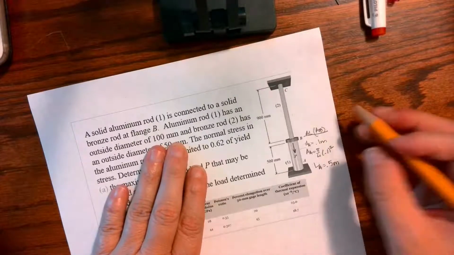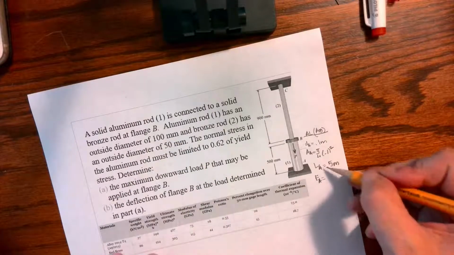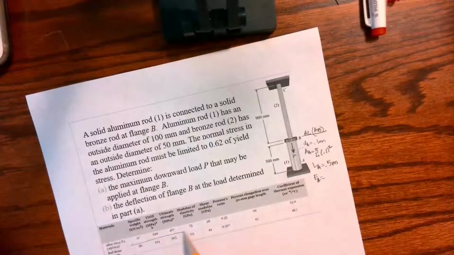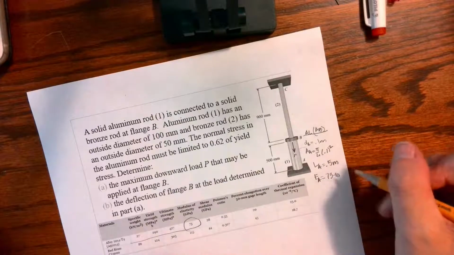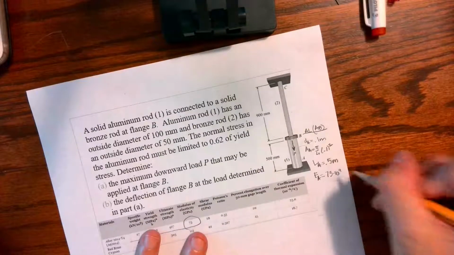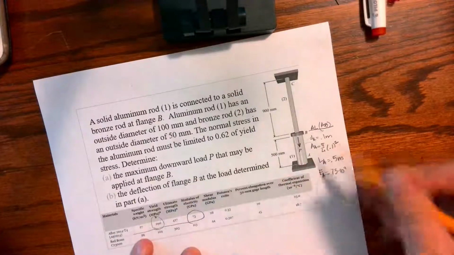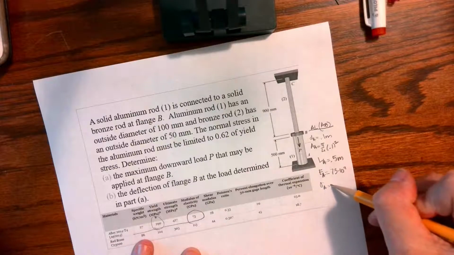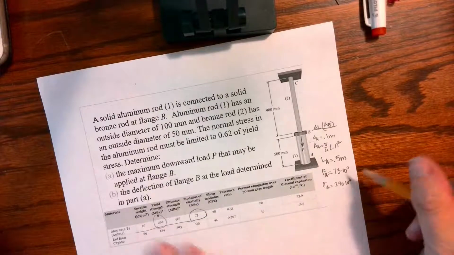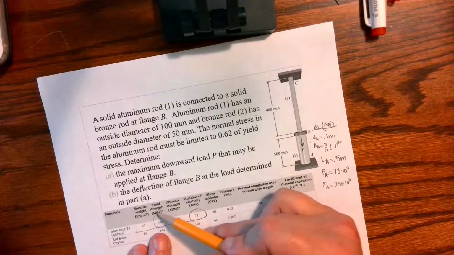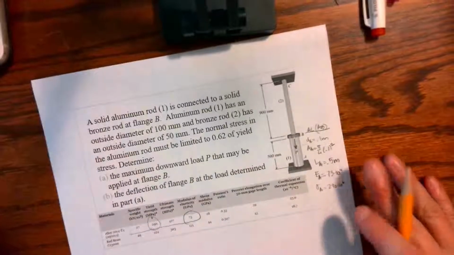I have a modulus of elasticity of, we are looking at aluminum, so I have 73 times 10 to the ninth pascals, newtons per meter squared. I have a yield strength of 290 times 10 to the 6th pascals. Again, I get rid of the mega, so it's times 10 to the 6th pascals. So everything is in newtons and meters or meters squared.